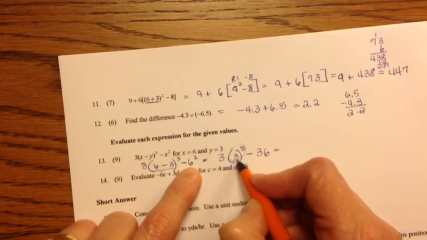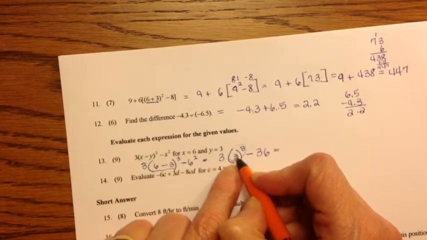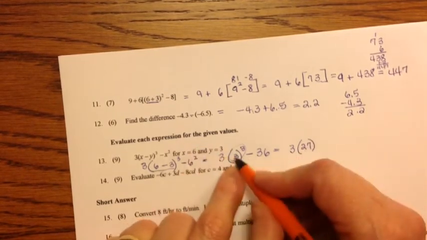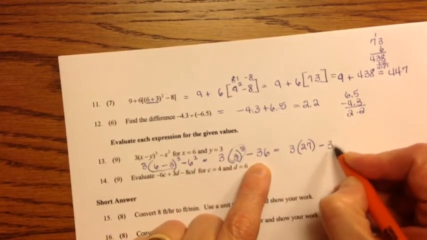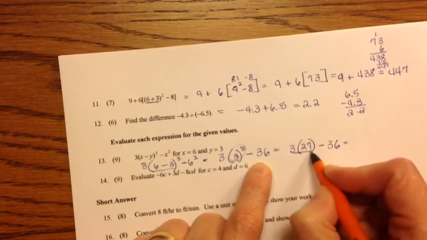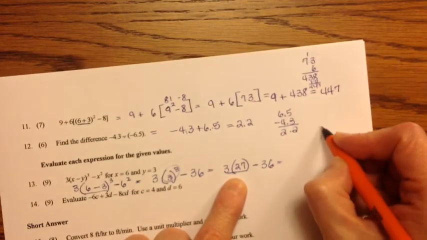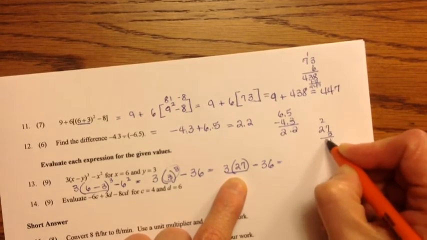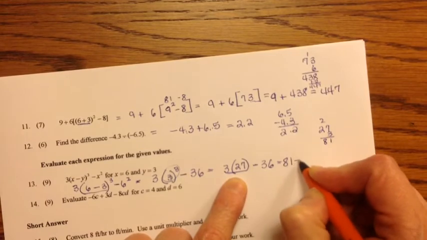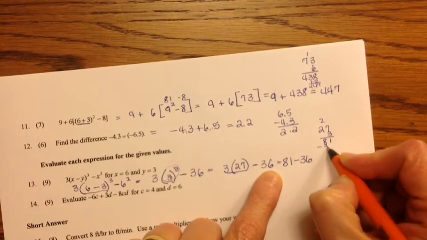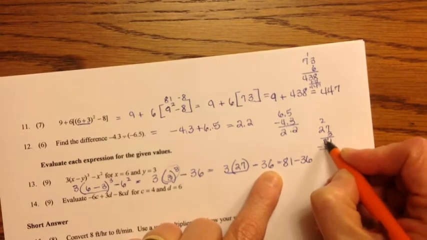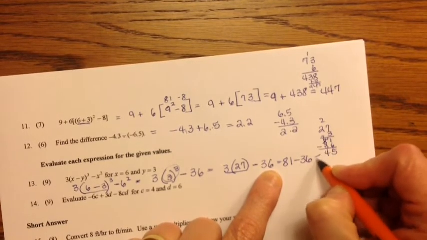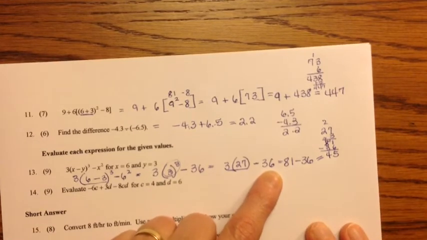Well, I've got to do my power first. Notice only this 3 is being cubed. So I've got 3, parentheses, 27, which is just times. You could do a dot there, minus 36. Still got to do our multiplication first. 27 times 3. 7 times 3 is 21, 81, minus 36. And if I could squeeze that in, I'll do that right there. Do a little borrowing. 6 from 11 is 5, and 3 from 7 is 4. So I'll do it just like that and say equals 45.